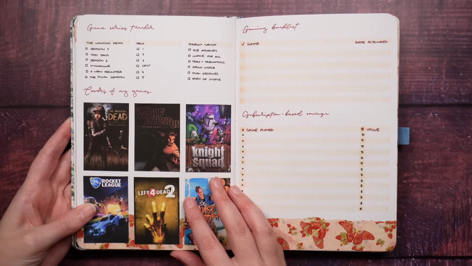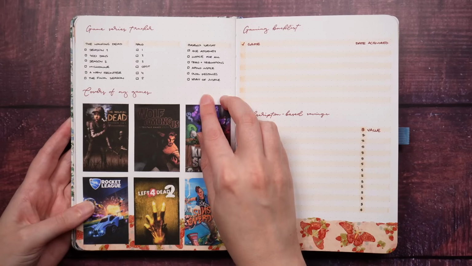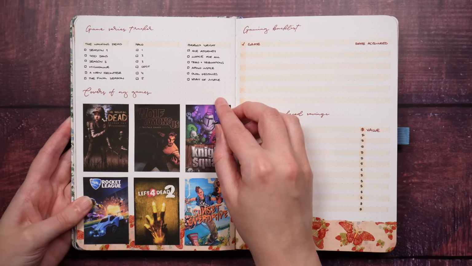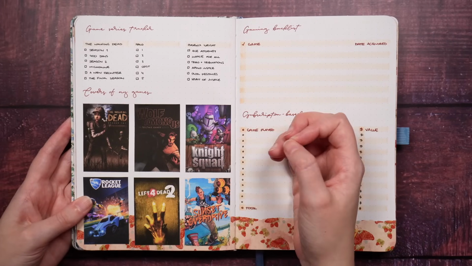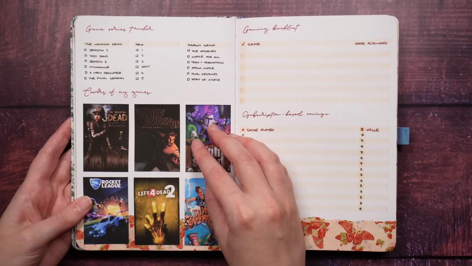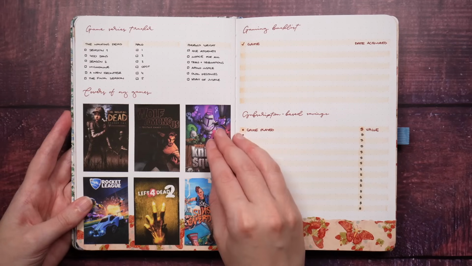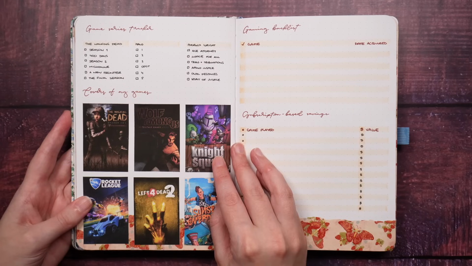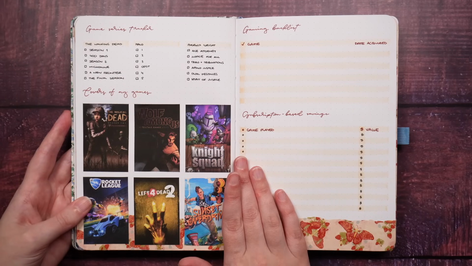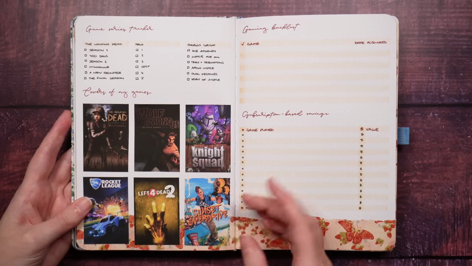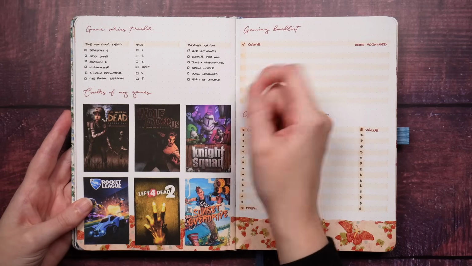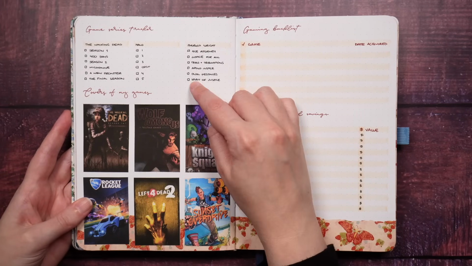Another idea for a tracker that you can include is a game series tracker, especially when you find a particular game that you really enjoy. If it's part of a series, there's a pretty high possibility that you're going to enjoy the other games in the series. Maybe not necessarily as much, but you're not going to know until you play them. This one is just set up as simple checklists so that as you play them, you can color in the little box to say that you've done them.